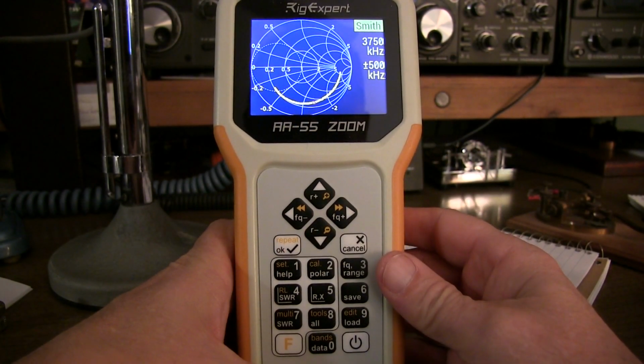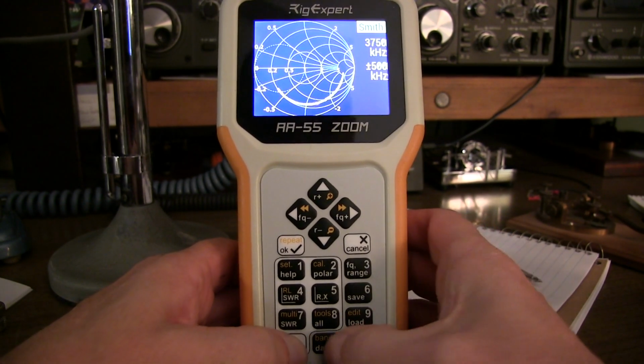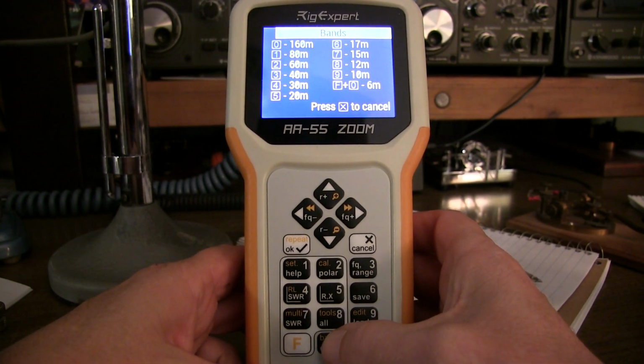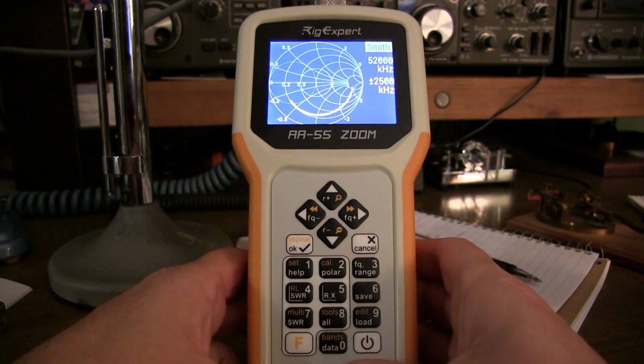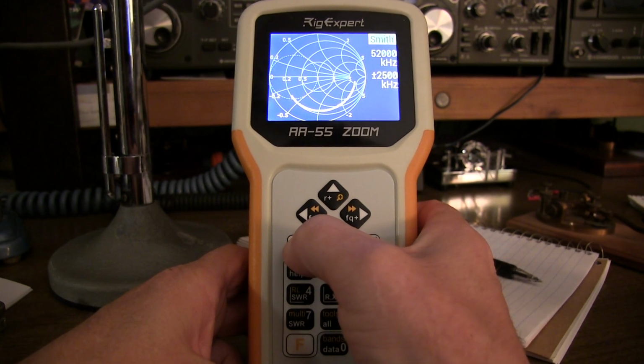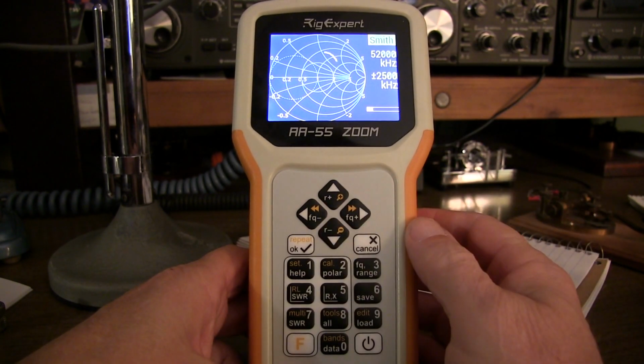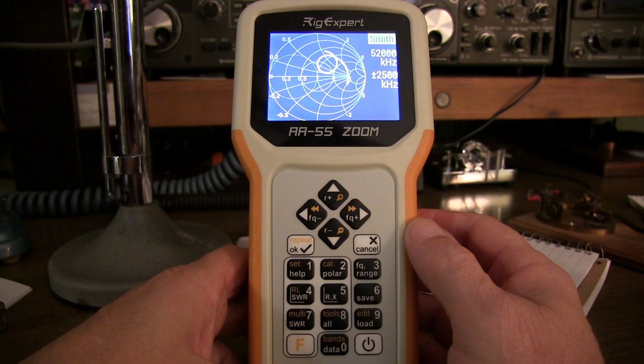Alright, here's an example of saving some data. So let me switch bands. Let's go to the 6 meter band. So I'll hit F0 and then hit OK to sweep that 6 meter band. So there's the Smith chart on the 6 meter band.